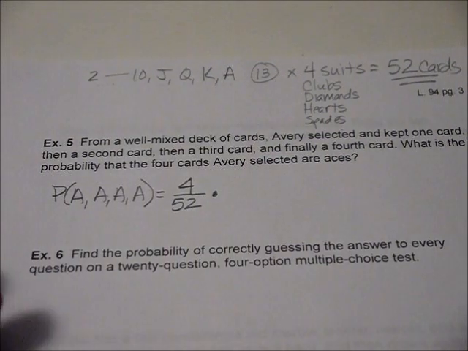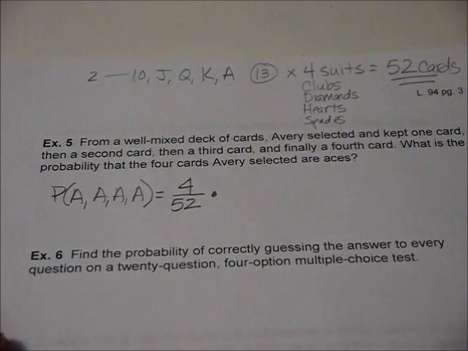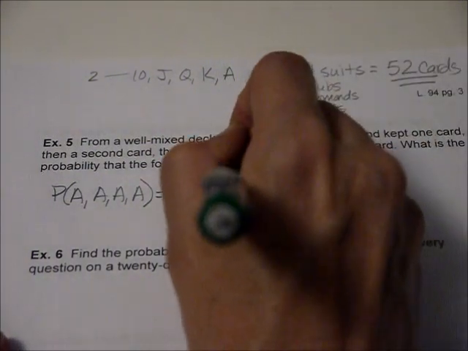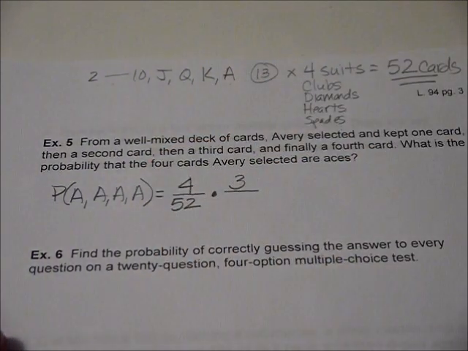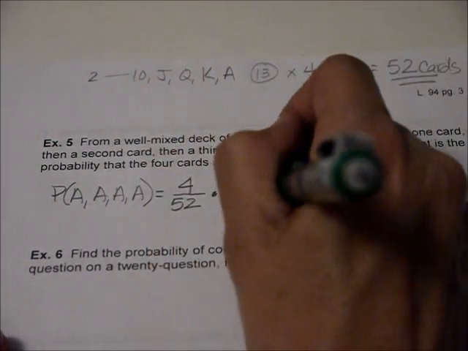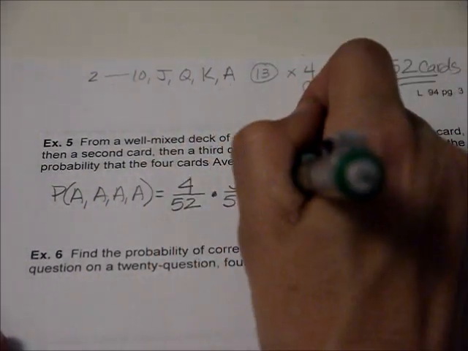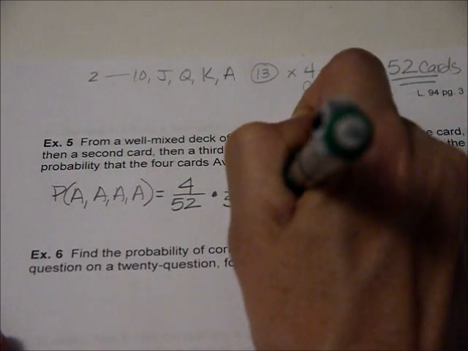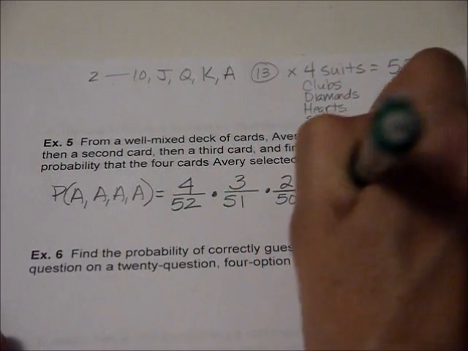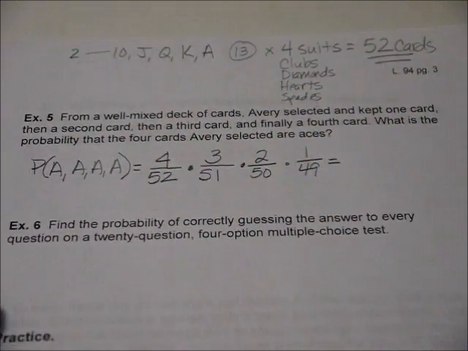However, we're going to assume she pulled a card and it was an ace. And so now we have 3 aces left to grab out of 51 cards. Okay, then now there's only 2 aces left out of 50 cards, and then 1 ace out of 49. And we get the product of all those.